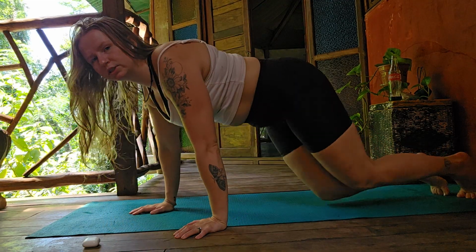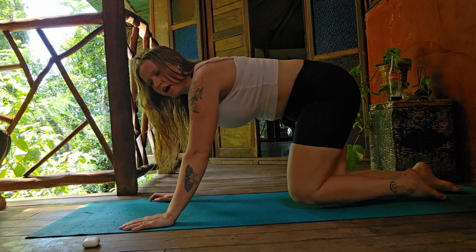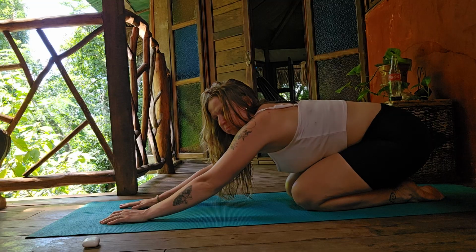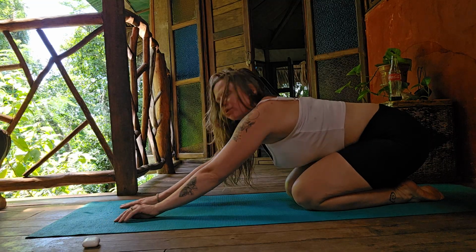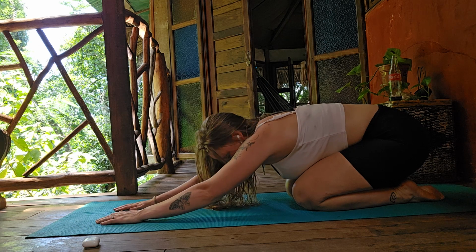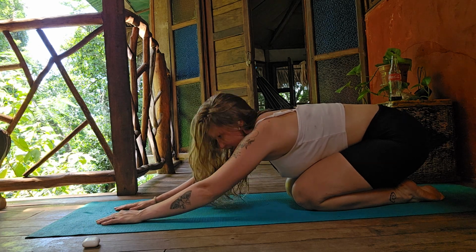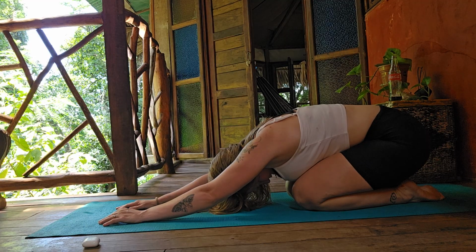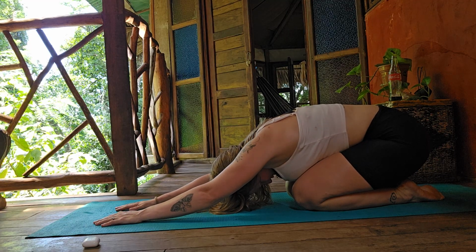The next one we're going to do is a nice back stretch. I'm not sure which move this is. I think it's child's pose. You sit like this and reach your hands forward. I'm not sure what the fancy name is, but you're gonna sit like this, arms stretched out.